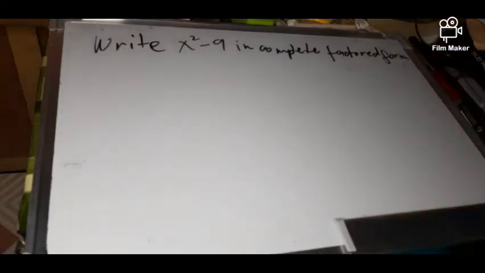Okay. So, how can we answer this according to Ma'am Maripa? O kay Teacher Maripa, kung paano natin solve ng mas madali. Okay.